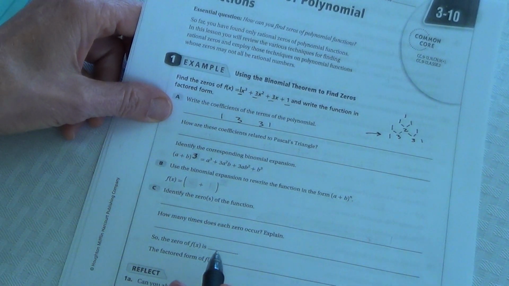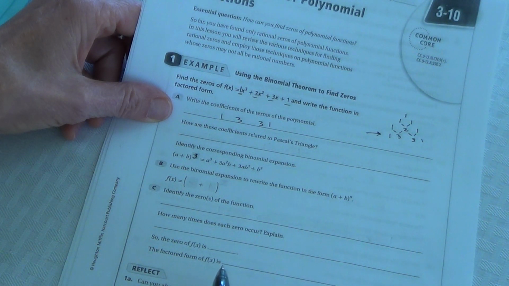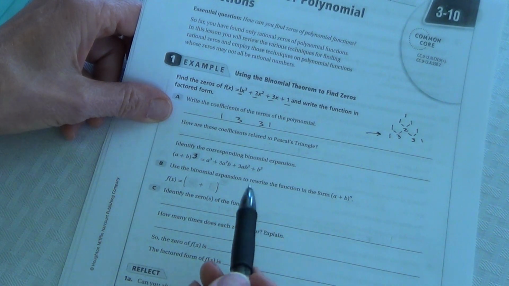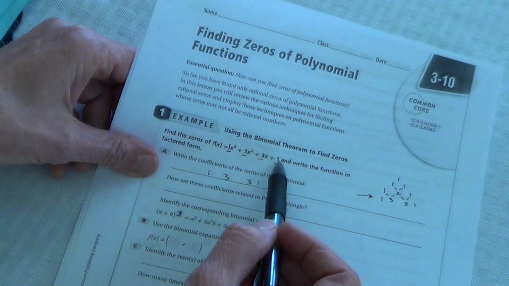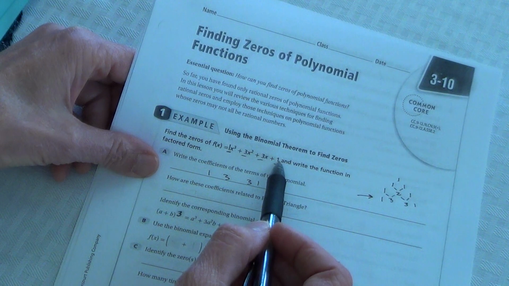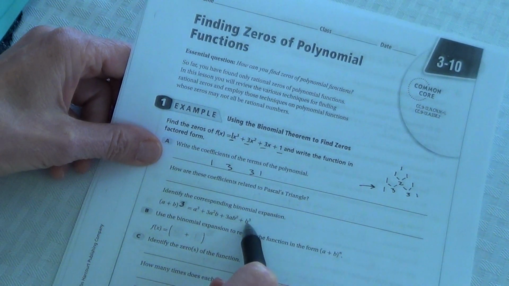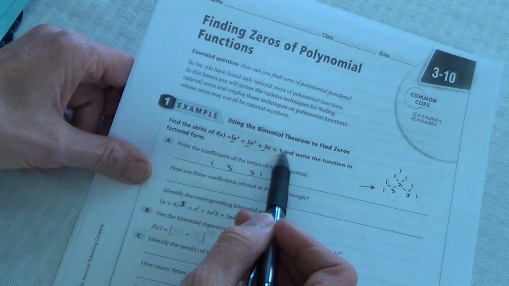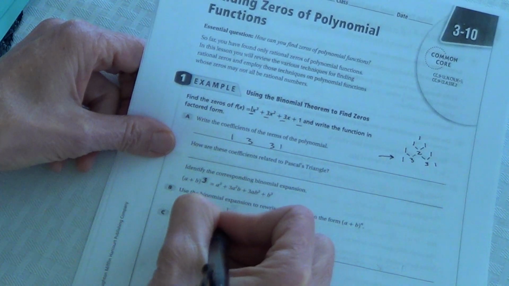Okay, the next thing, use the binomial expansion to rewrite the function in the form of a plus b to the n. Well, we notice that the b value out here is 1 because b cubed is 1, so we know that the b value must be 1.